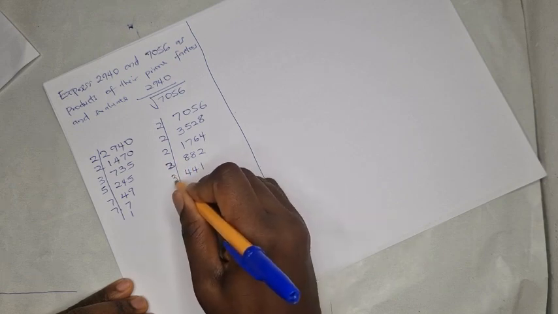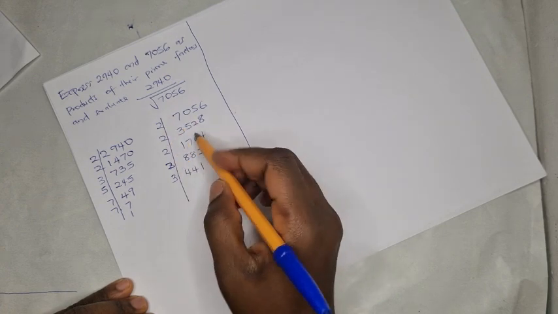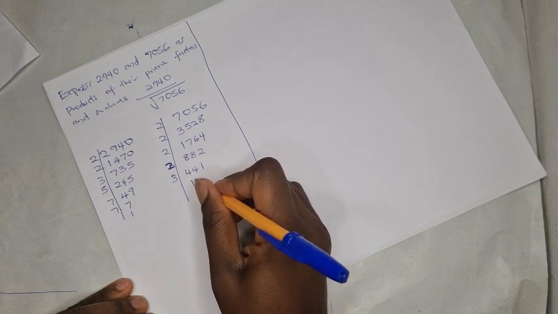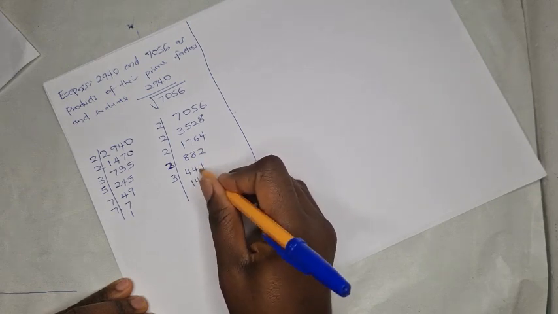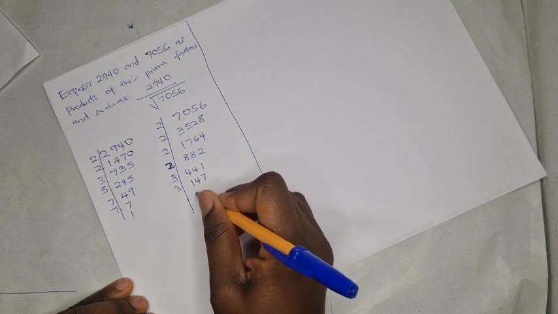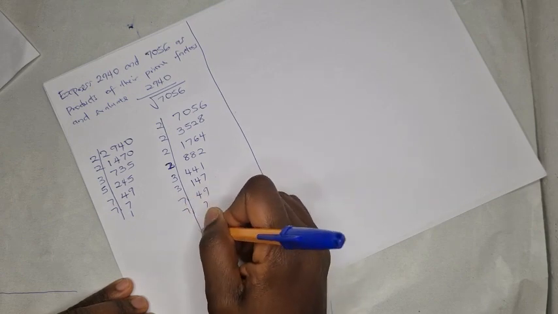Then 2 cannot go again, then we can try 3. We have 2 here, 2 2 2, yes. Then we have 3 now, 3 here, 1 in 14, 4 times remainder 2, then 7. Then we can try 3 again. 3 will go here, 4 and 9. Then we have 7 7 and then 1.